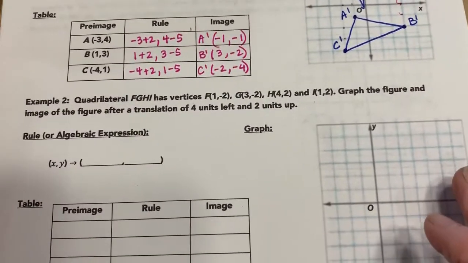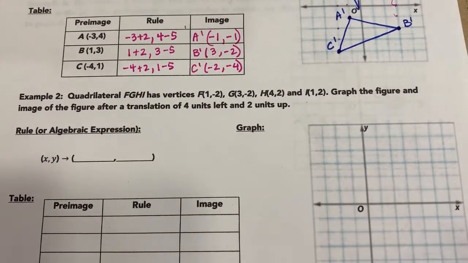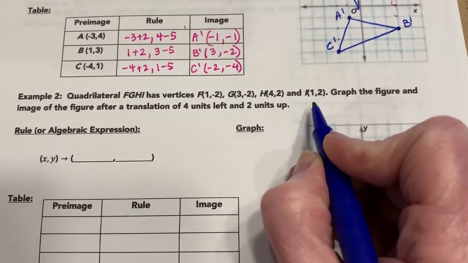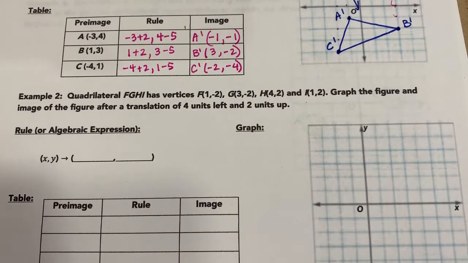All right, like example 2. Quadrilateral FGHI has vertices F (1, -2), G (3, -2), H (4, 2), and I (1, 2). Graph the figure and the image of the figure after a translation of 4 units left and 2 units up.